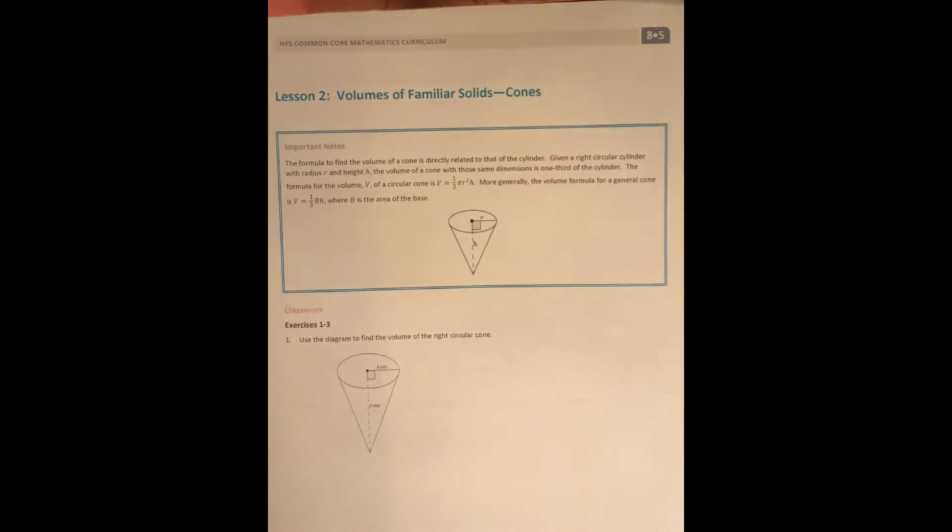Everyone, this is Mrs. Lopez and it's lesson 2 in grade 8 curriculum. We are talking today about volume of cones.